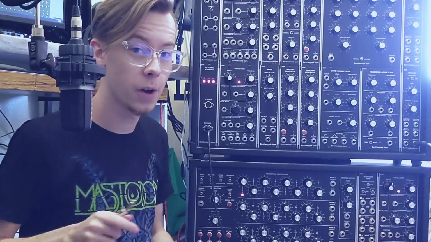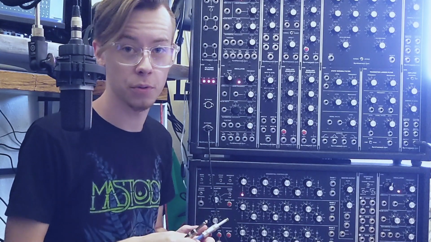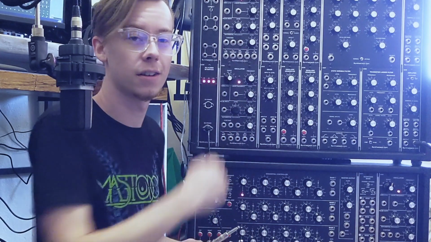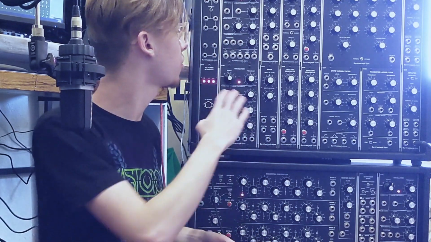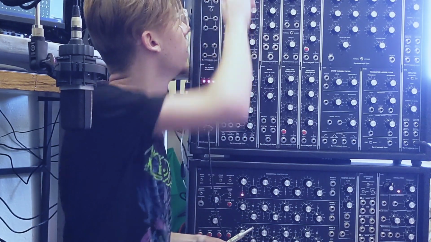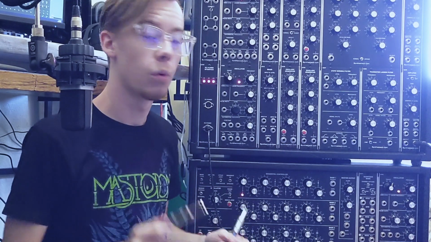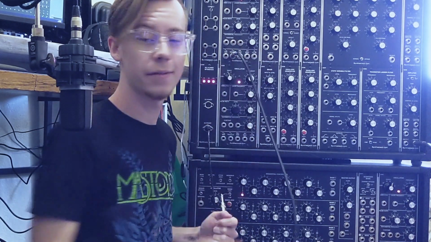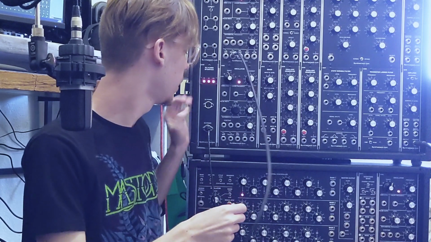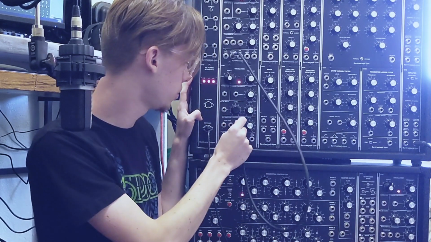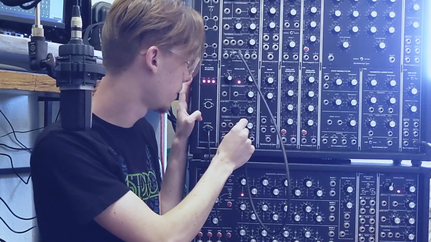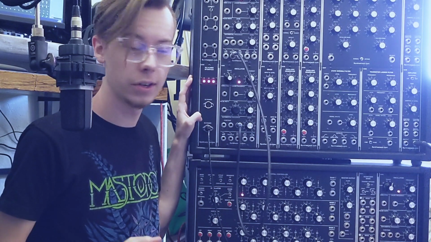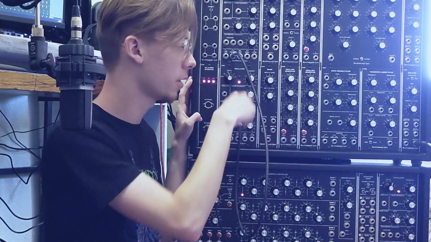I mentioned LFOs earlier, so we're gonna mess with one right now. We have another oscillator up here that you can't really see that well, but that's okay because all we're gonna do is set it to low. We're going to take the triangle wave output, which you can see, and we're going to send it to the exponential frequency input of this oscillator here.